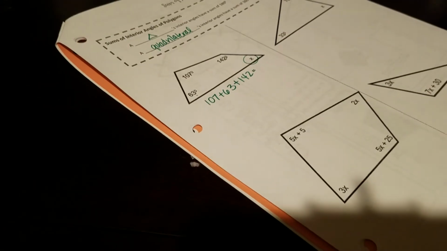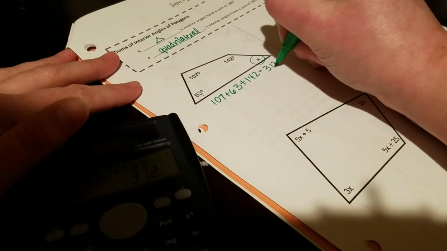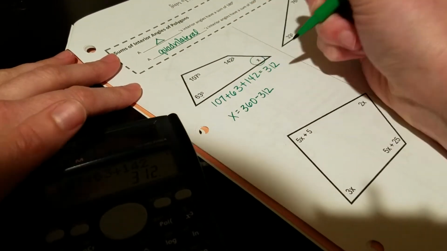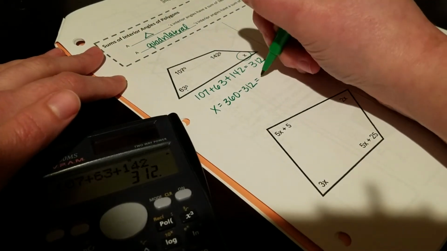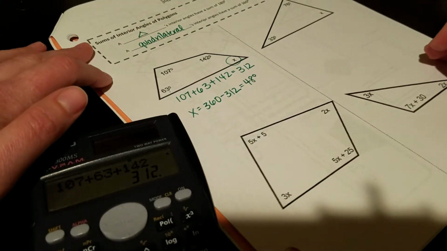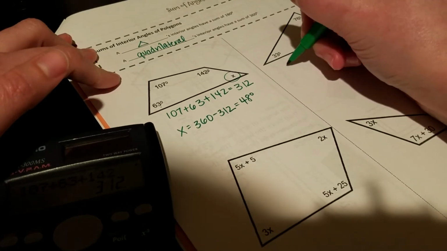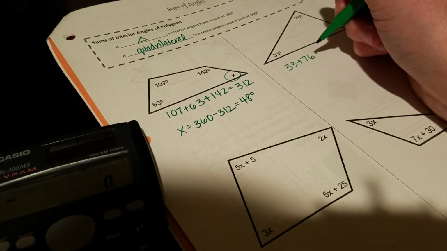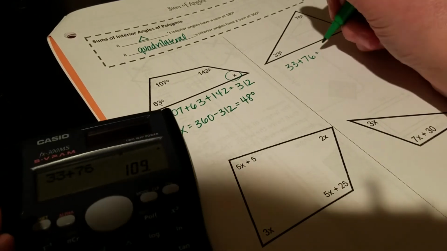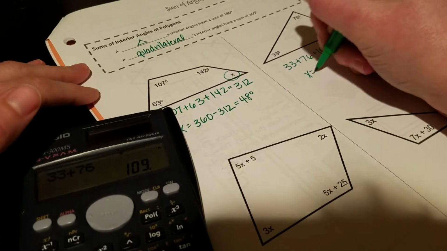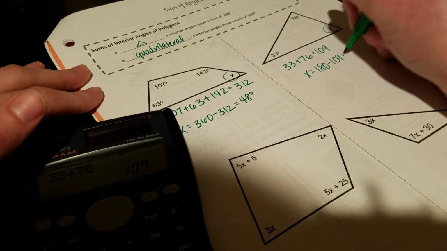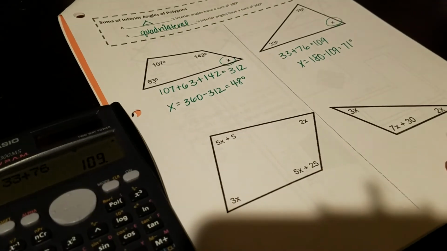So if we do 107 plus 63, we get 312. So to get our missing one, we're going to do 360 minus the 312. And that's going to give us 48 degrees for X. In the triangle, they're 180, so we could just do 33 plus 76. We get 109. So in order to get our missing single one, we're going to do 180 minus 109, which is going to give us 71 degrees.